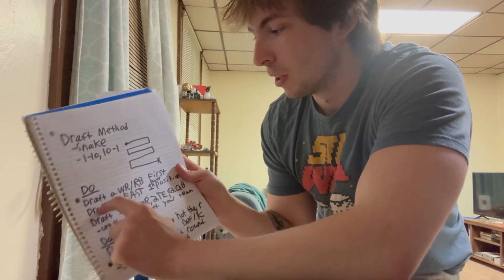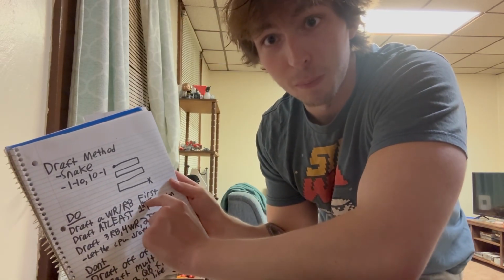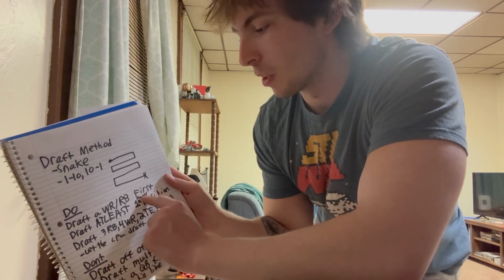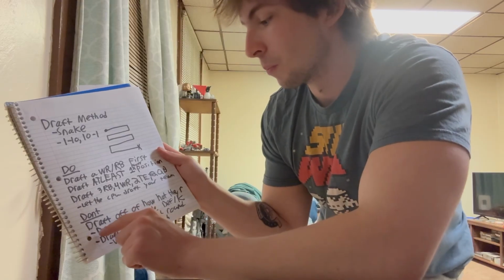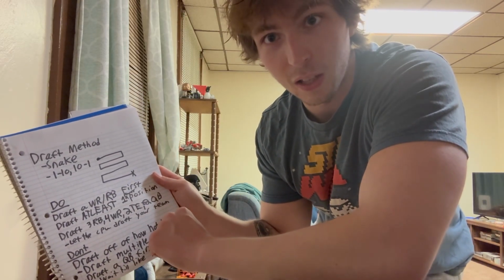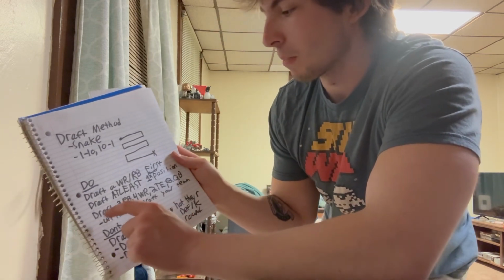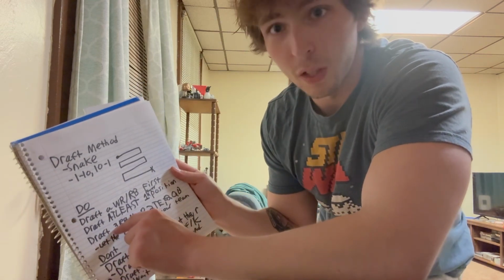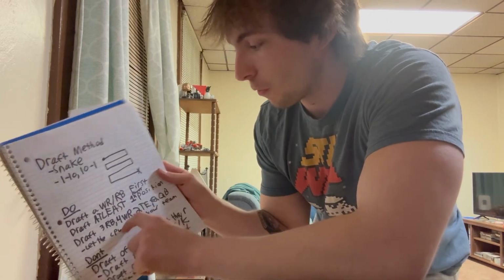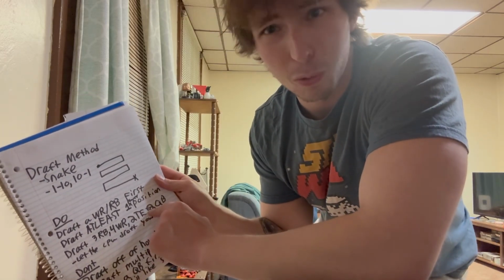Second, draft at least one player per position. At least. Next, don't draft multiple defenses. We're going to get into that later. Or kickers. We're going to get into that later. Do draft roughly 3 running backs, 4 wide receivers, 2 tight ends, and 1 quarterback. You're going to need a backup quarterback, tight end. Well, details, semantics.